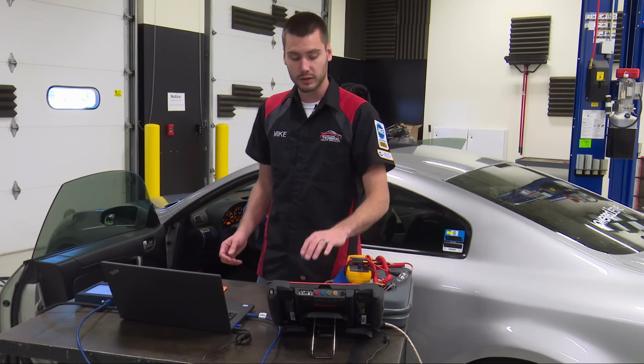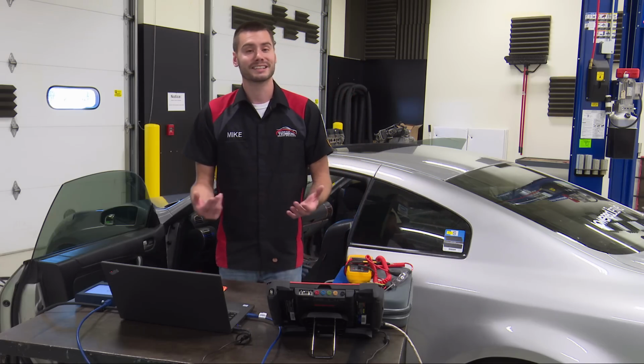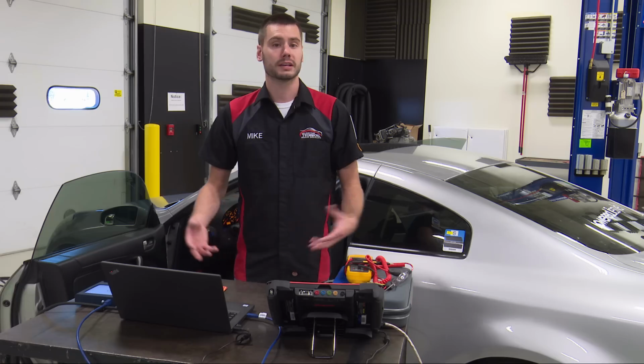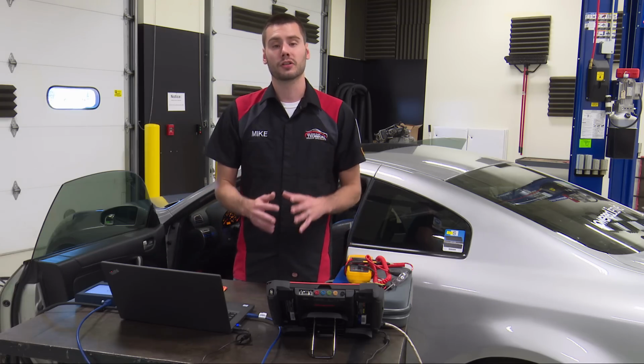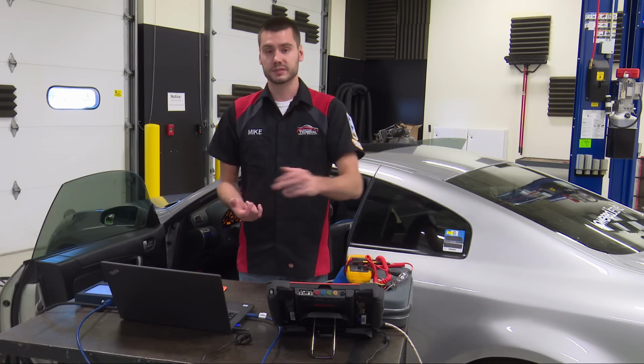So I did have the scan tool out here. It's all hooked up. Went into body, went into codes, went into data, went into special functions, went into actuation tests, and I had nothing pertaining to either of the window switches. So that's unfortunate. This tool was unable to do it.